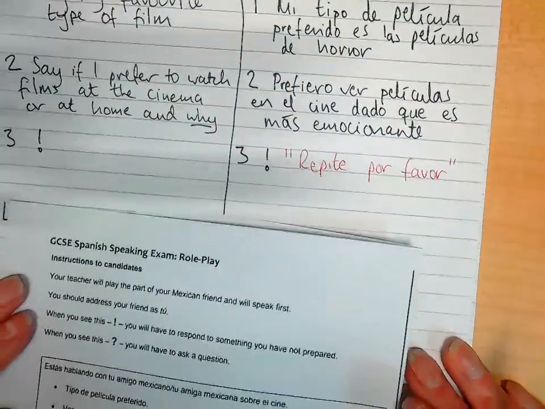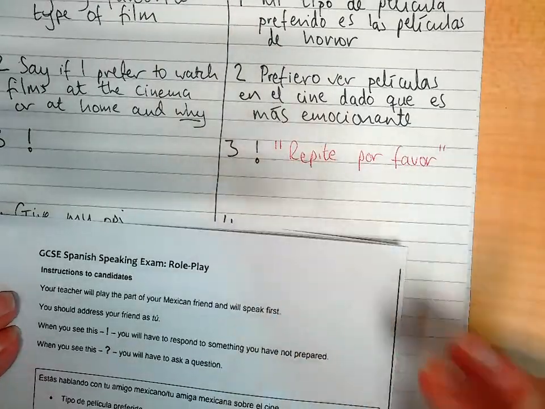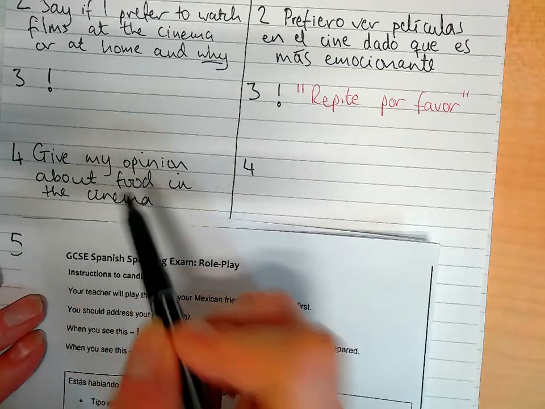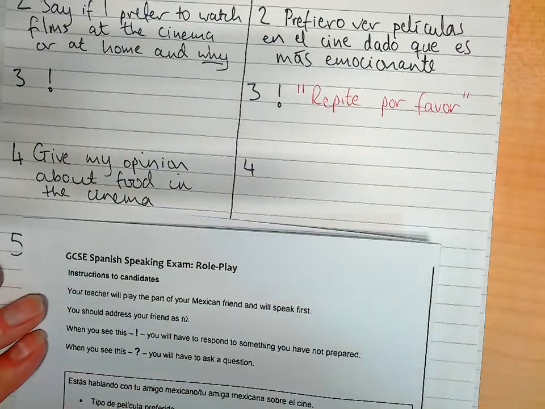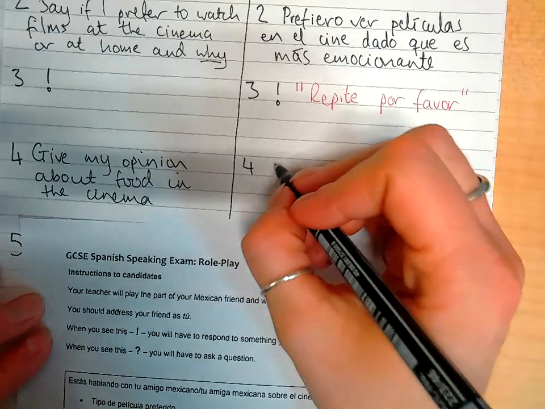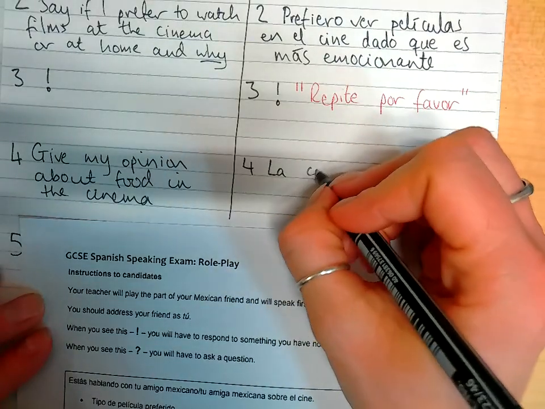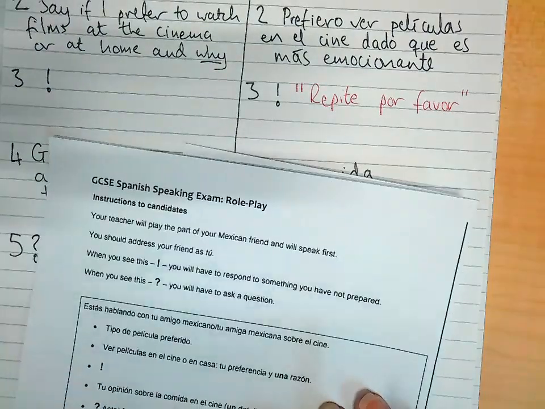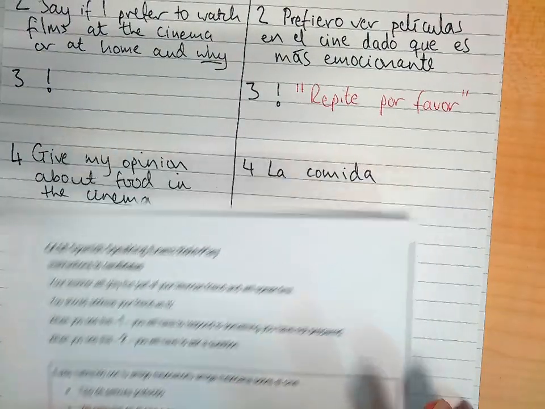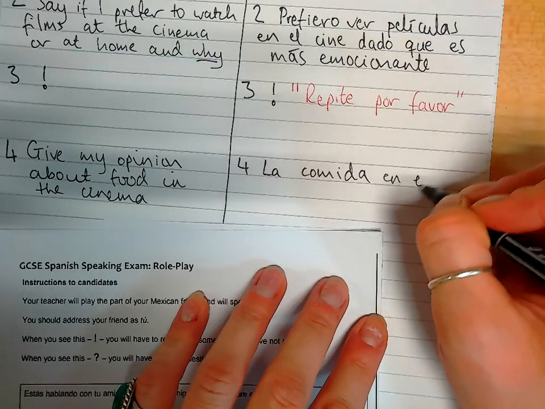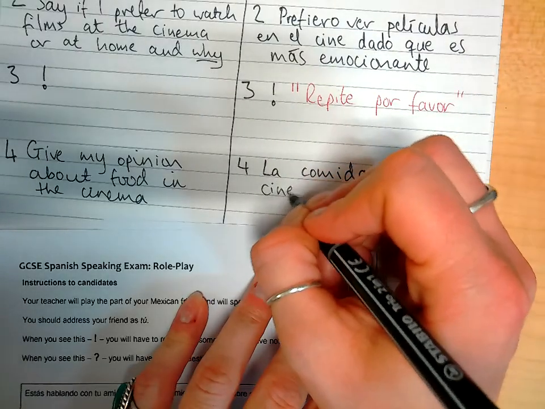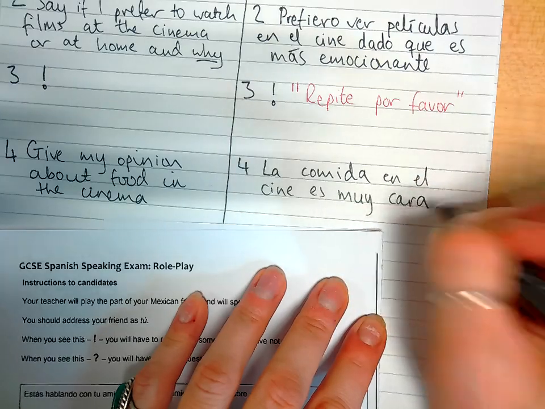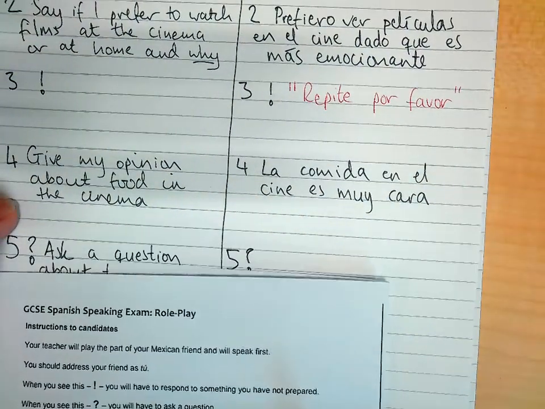Okay, then we've got our unpredictable question. We're going to ignore that for now and look at bullet point 4. So for bullet point 4, I need to give my opinion about food in the cinema. I'm going to say the food in the cinema, and again, I can simply copy a lot of the words from the bullet point. La comida en el cine es muy cara. The food in the cinema is very expensive.